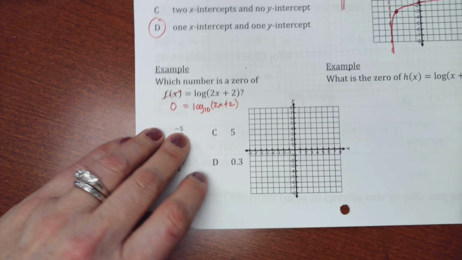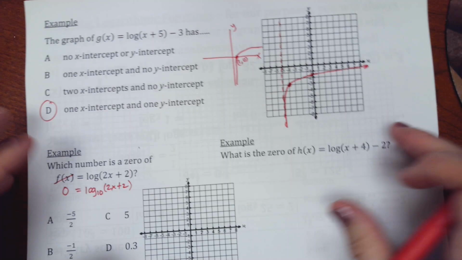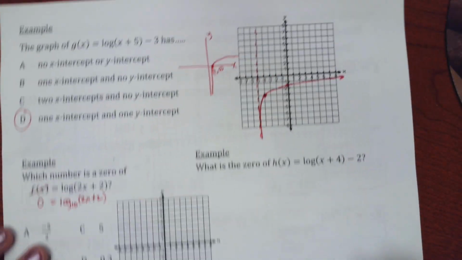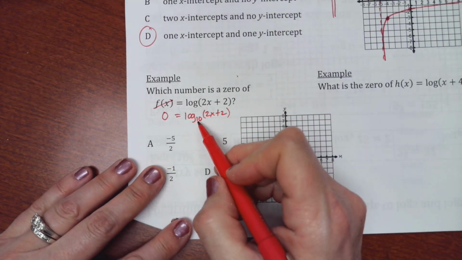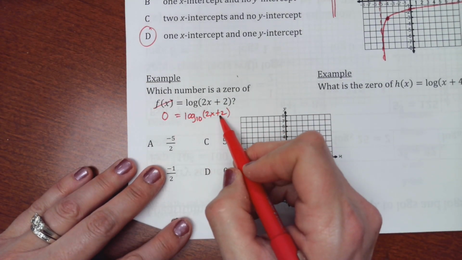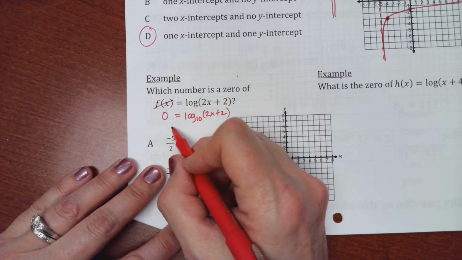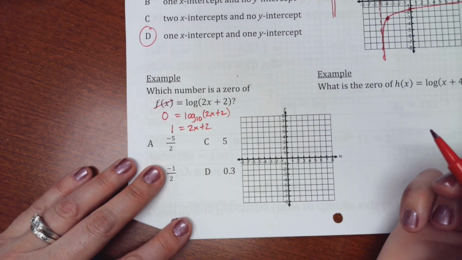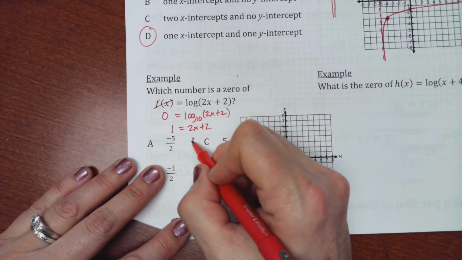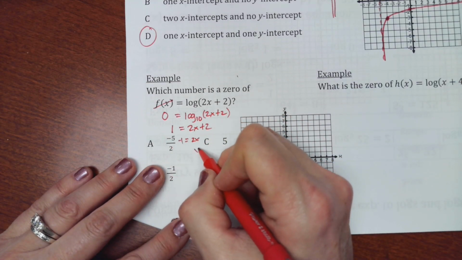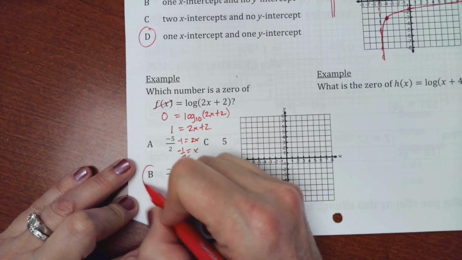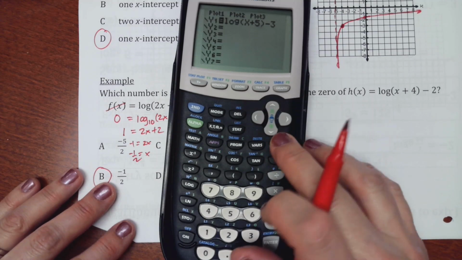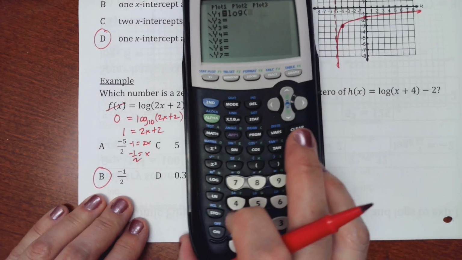So based on these little equations that we did earlier, these little equations back on this page right here, you can actually solve this by hand. 10 to the 0 has to equal that expression. Well, 10 to the 0 is 1. So 1 has to equal 2x plus 2. All right, so if you take away 2, you get 2x equals negative 1. So my answer is negative 1/2. The other way to do it is to make a picture. 2x plus 2.